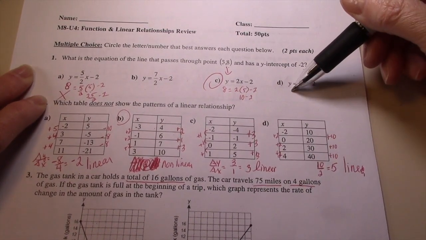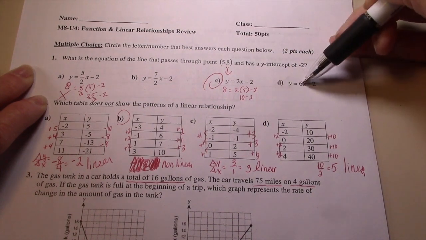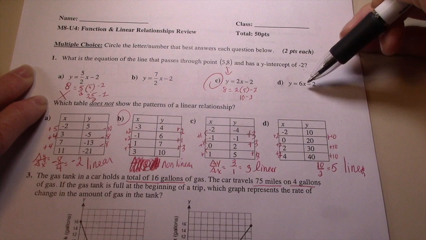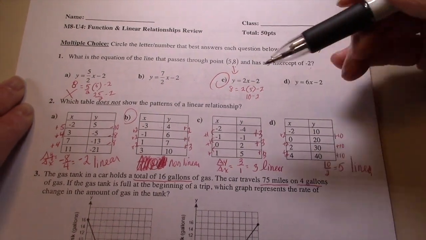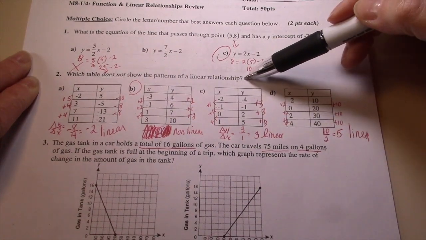Okay, and the other two I didn't even bother trying. If I put it here, let's do some mental math. 6 times x, 6 times 5 would be 30. Minus 2 is not making 8. Okay. Number 2, which table does not show the patterns of a linear relationship?